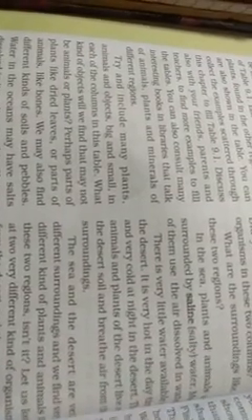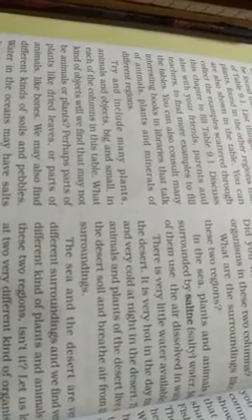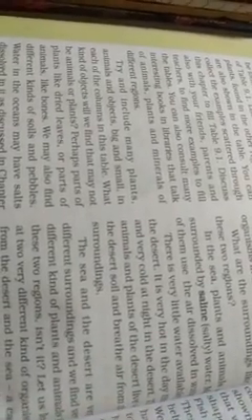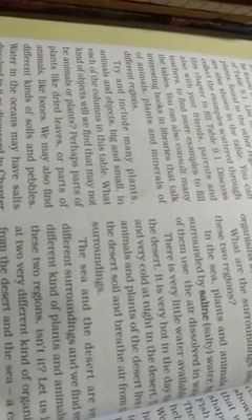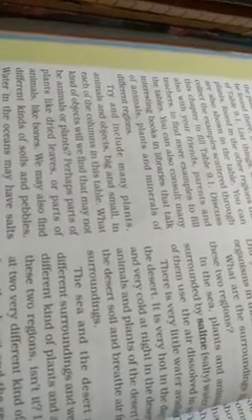The body structure of the camel helps it to survive in desert conditions. Only camels and a few rats live in hot deserts. Camels have long legs, which help them to keep their bodies away from the heat of the sand.